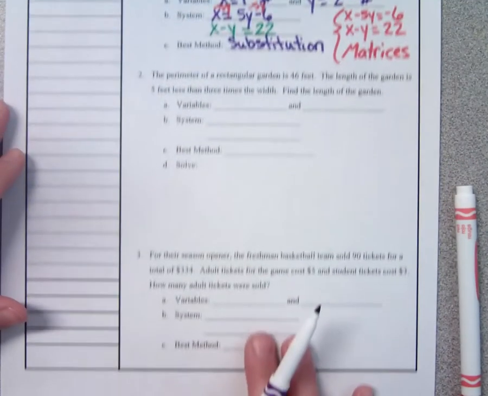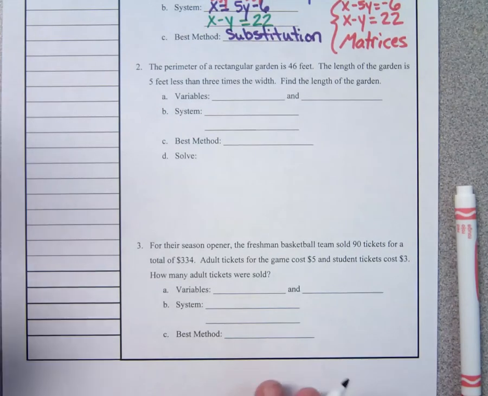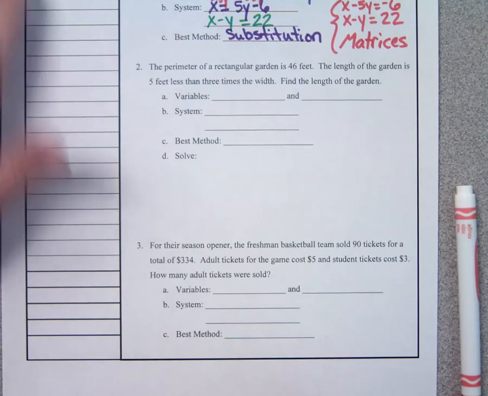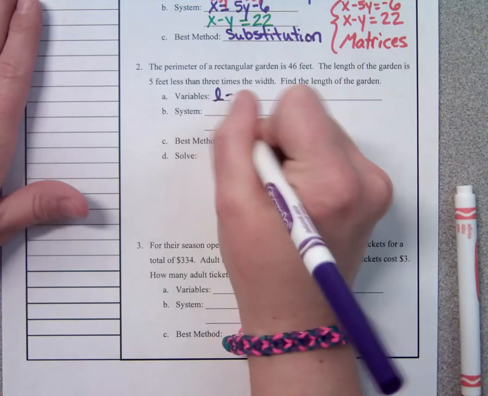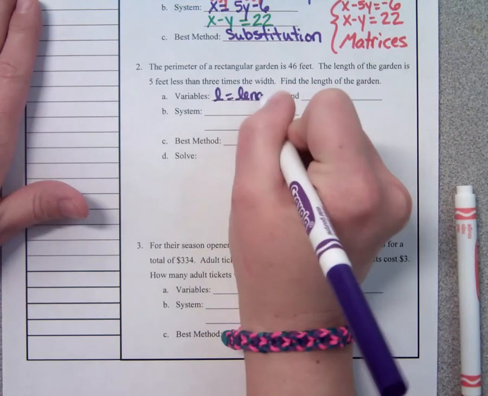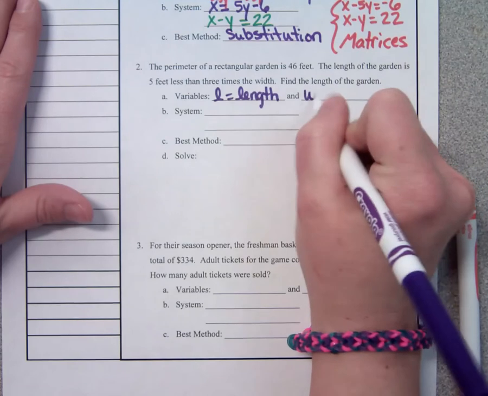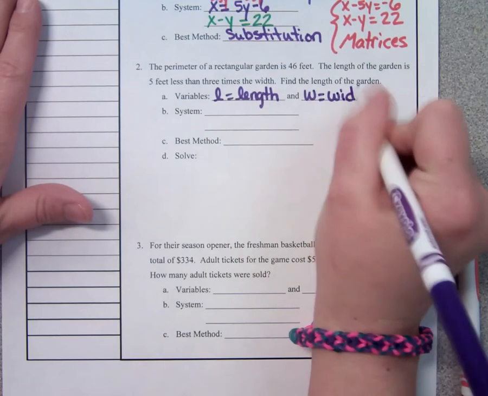Okay, number 2. The perimeter of a rectangular garden is 46 feet. The length of the garden is 5 feet less than 3 times the width. Find the length of the garden. Okay, I am going to use L for my length, and I'm going to use W for my width.